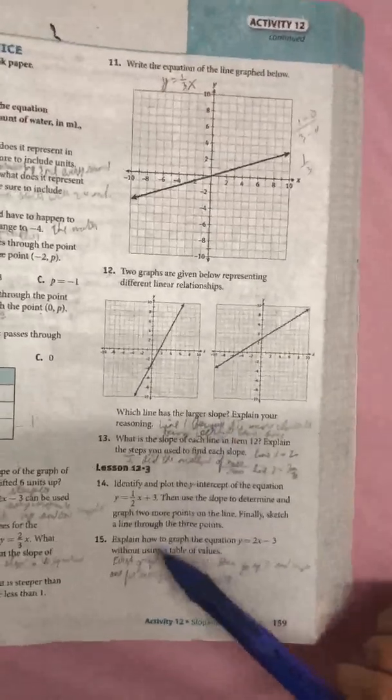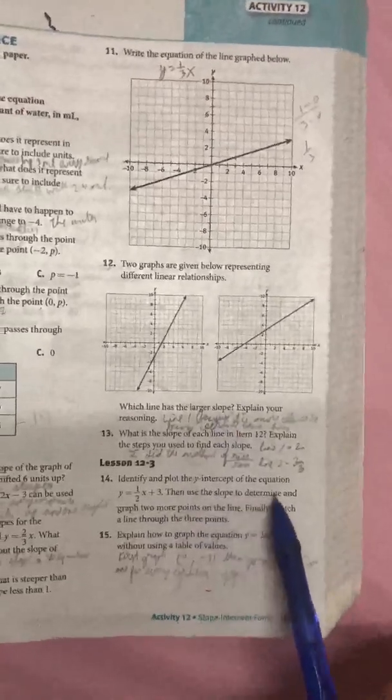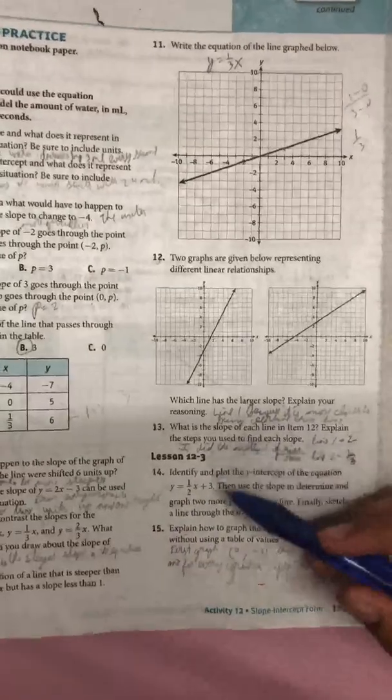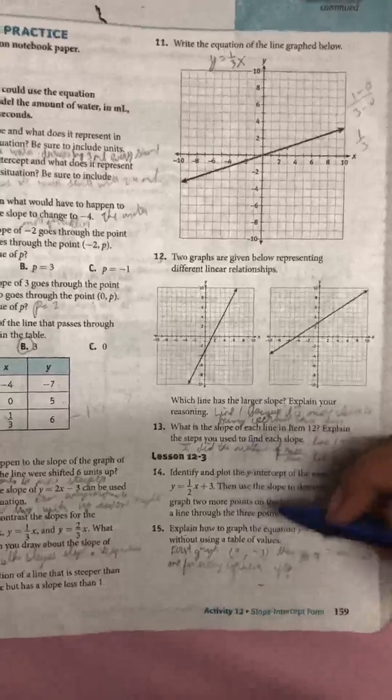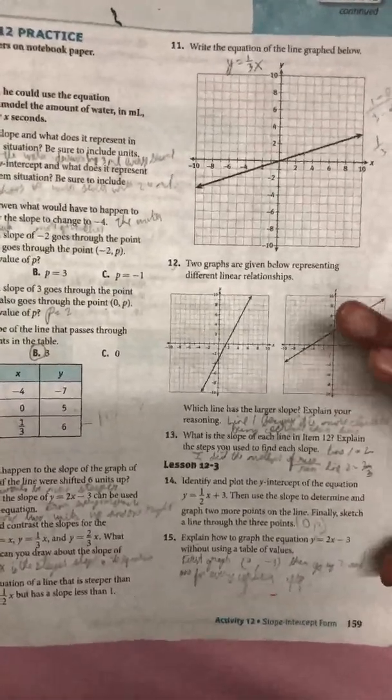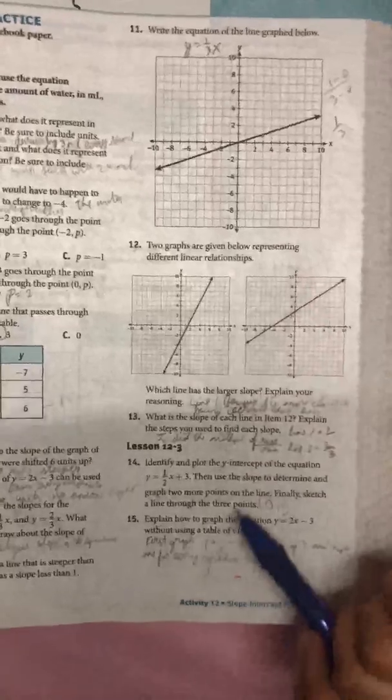Number 14 says, identify and plot the y-intercept of the equation y equals 1/3 x plus 3. So I identified the y-intercept as (0, 3), and then I can plot it really easily if I have a graph, but you can do that on your own. I'm not going to do that. We had a lot of practice graphing. Then use the slope to determine and graph 2 more points on the line. We did that before in the previous problems, so you can also do that on your own.